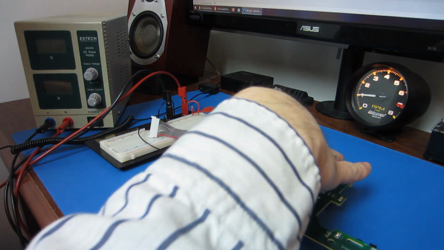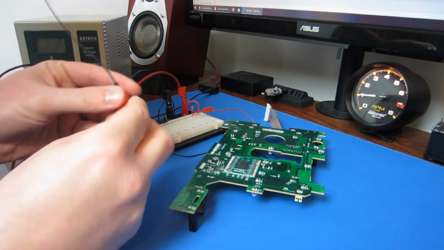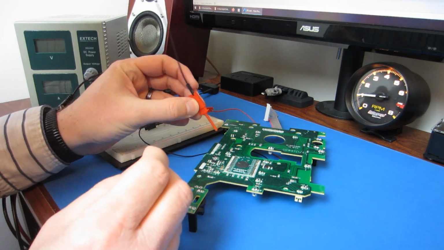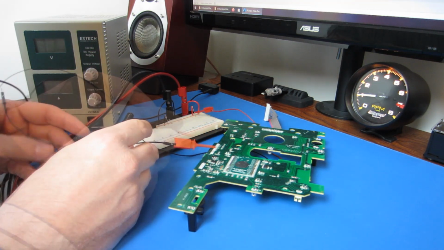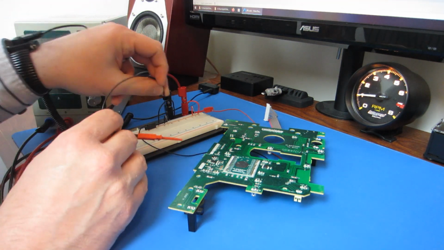I think I'll tap into the ground connector on the top here using a different grabber. And then we can tie that straight to ground here.